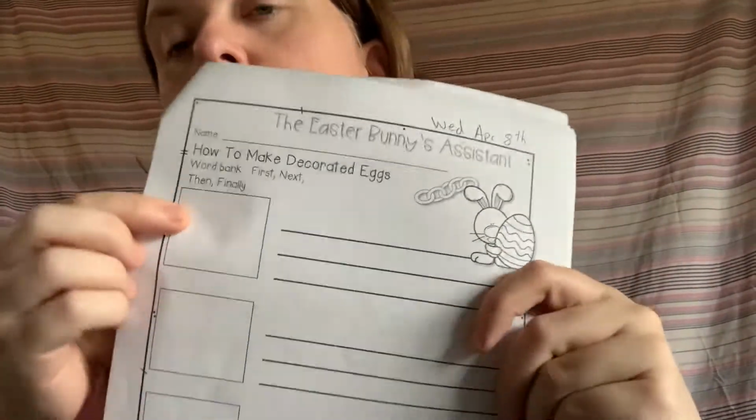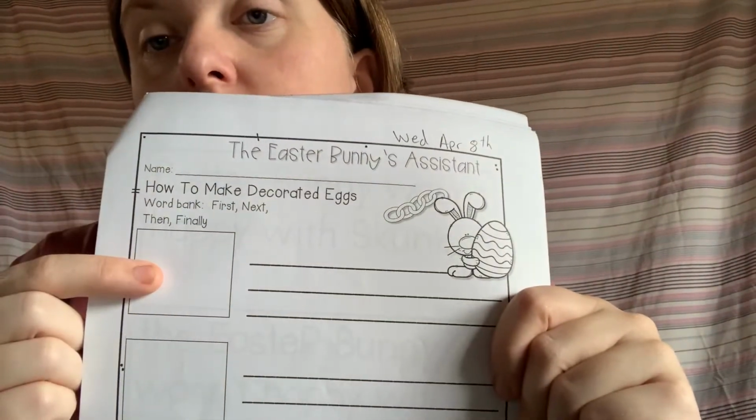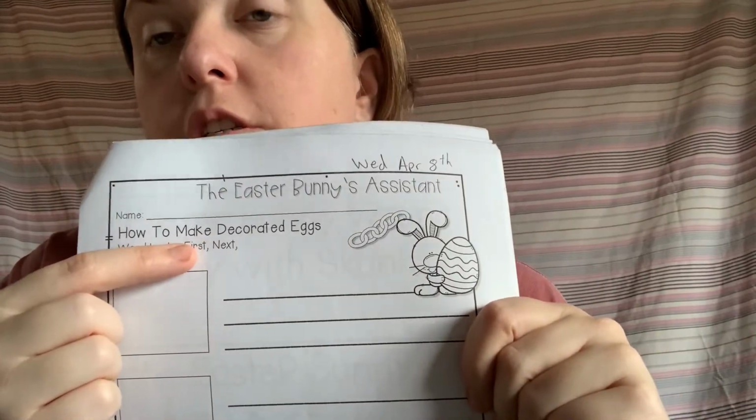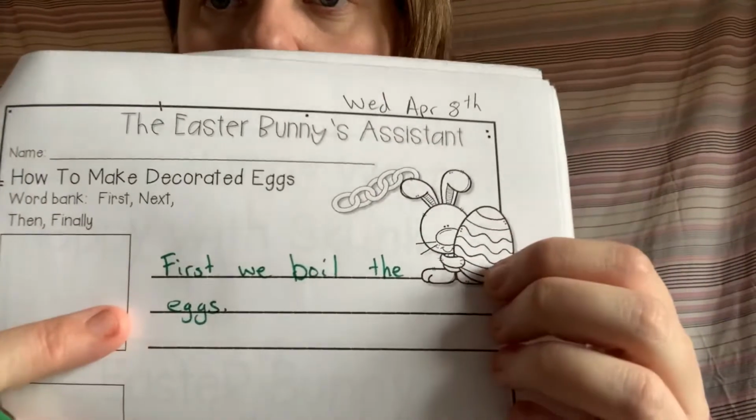All right, so we'll cut those out and you will glue them in the boxes. So the first box will say, first we boil the eggs. So you're gonna put that picture there, and then you will write, first we boil the eggs.